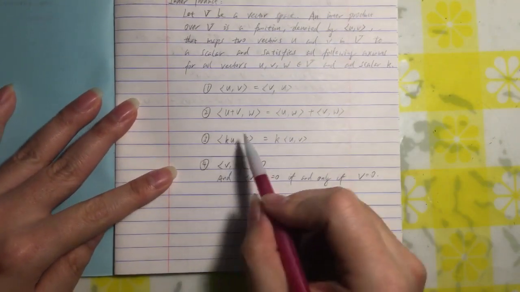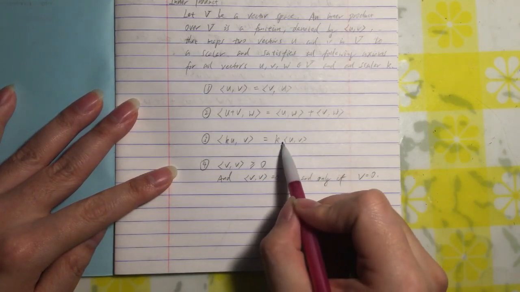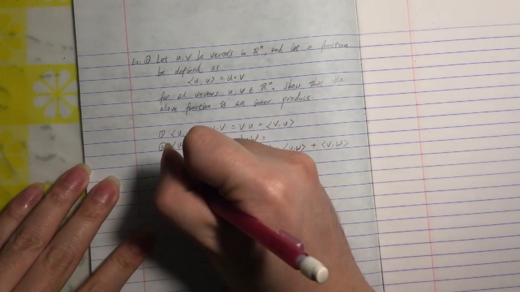Axiom 3 says angle bracket of ku comma v must be the same as k times angle bracket of u comma v. Let's verify axiom 3.